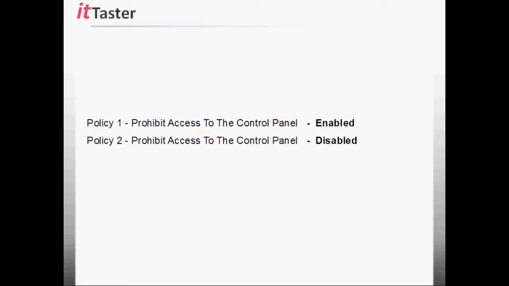This example is the same scenario we have configured on our server. Policy 1, the IT Taster User GPO, has Prohibit Access to the Control Panel policy enabled. Policy 2, the Help Desk Users GPO, has Prohibit Access to the Control Panel disabled. These policies directly conflict with each other.